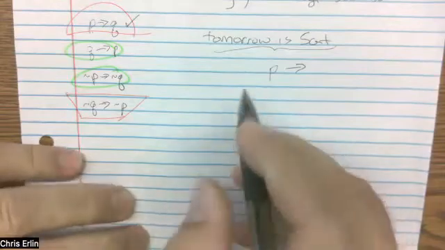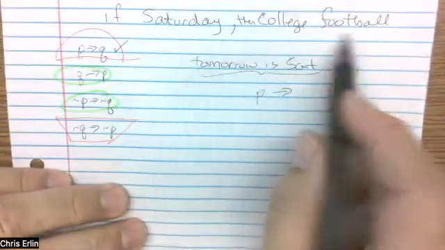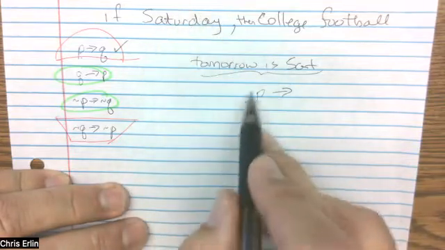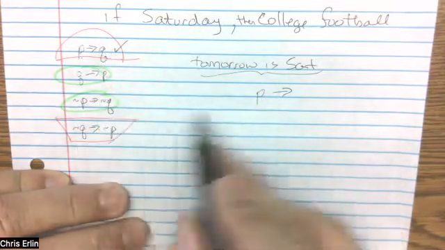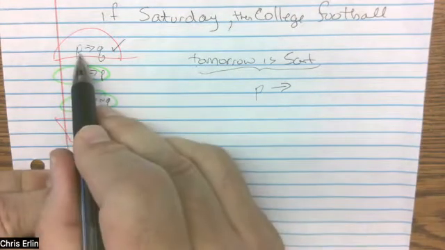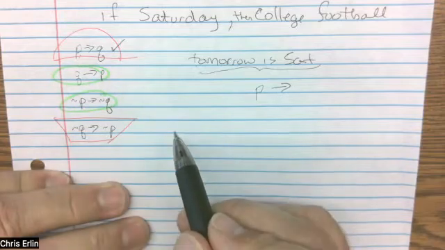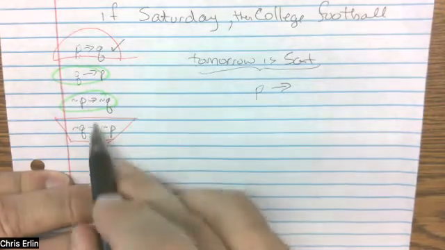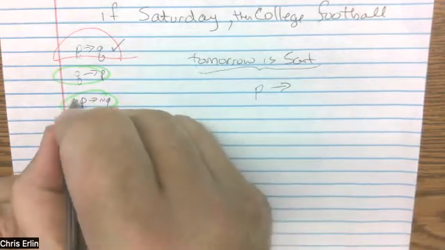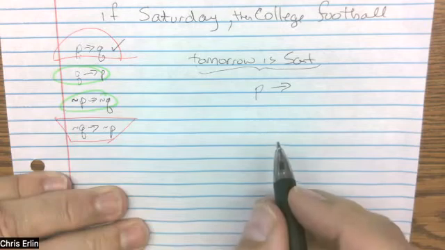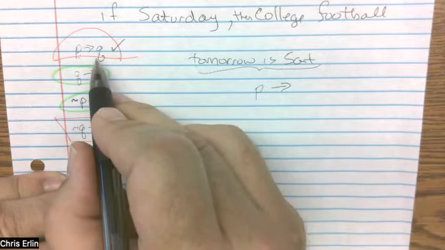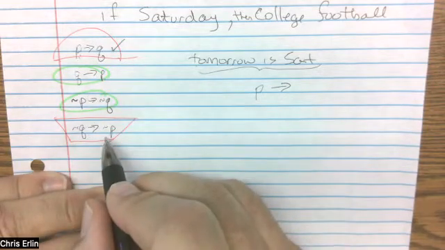Converse and inverse. So when I tell you if Saturday, then college football, and tomorrow is Saturday, what I'm saying is I'm picking Saturday. That's the beginning thing. Which of these four things begins with P? Only one begins with P. So the only one that begins with P is the conditional.